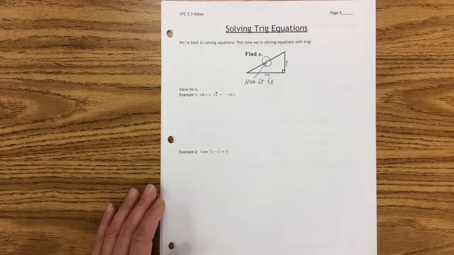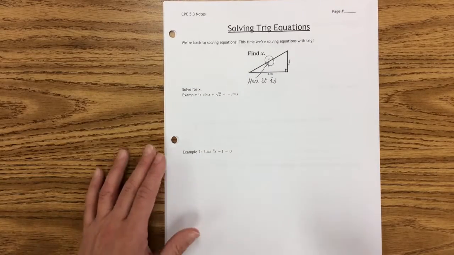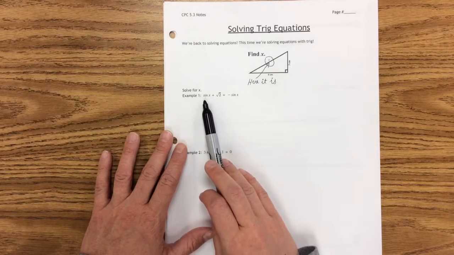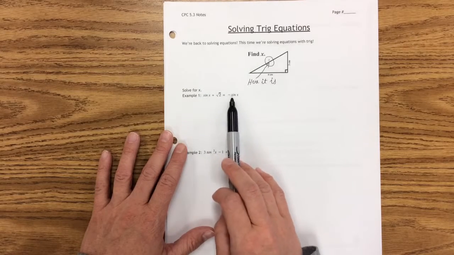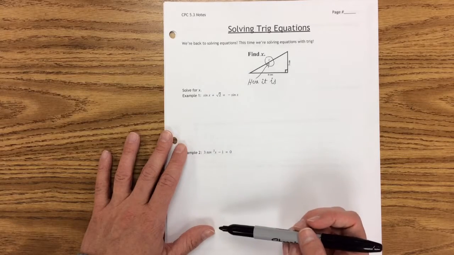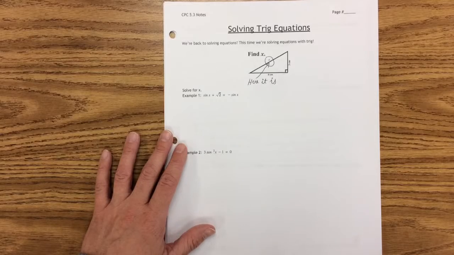So we're going to solve trig equations. What solving a trig equation means is we're going to solve for x. It's a trig equation because there are trig functions in it, like sine or tangent, but we will follow the same rules we do algebraically when we're solving for x.